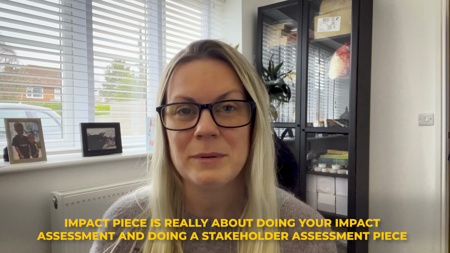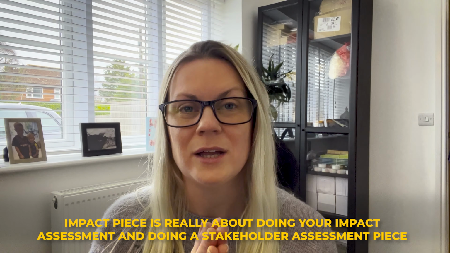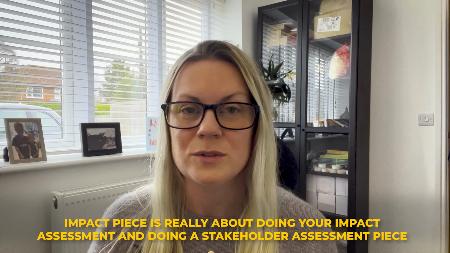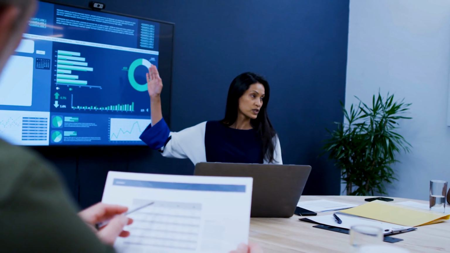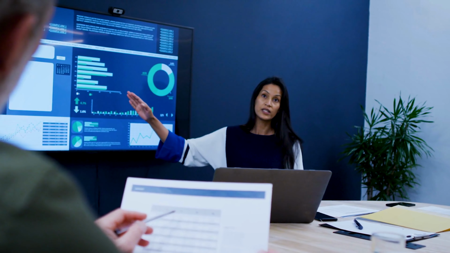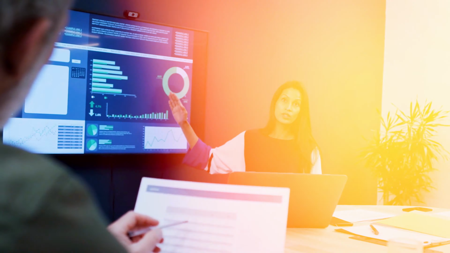Okay, so the impact piece is really about doing your impact assessment and your stakeholder assessment, so you can then get some real engagement going with your stakeholders, and you've understood the lay of the land in terms of the gap between where you're trying to get to and where you are now, and therefore what your change response will ultimately be, which brings you on to step 3, which is transform behavior. So this is then really about your execution of the change. So how do we really make this change happen?